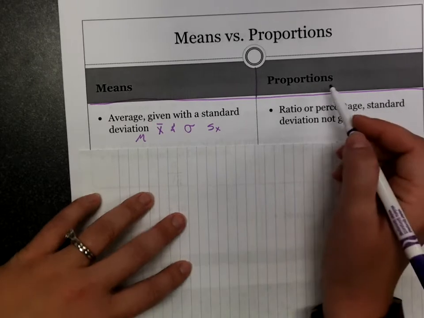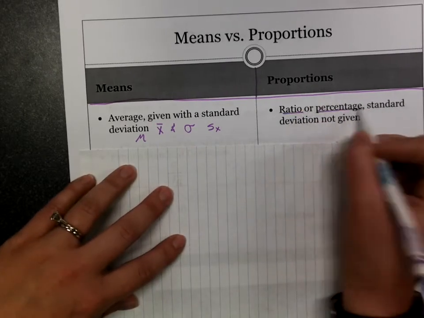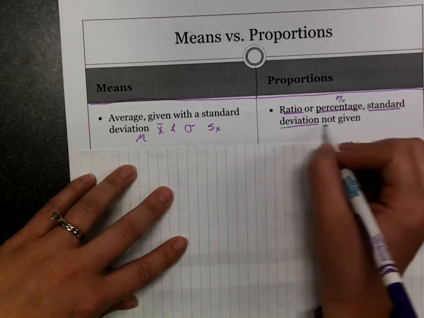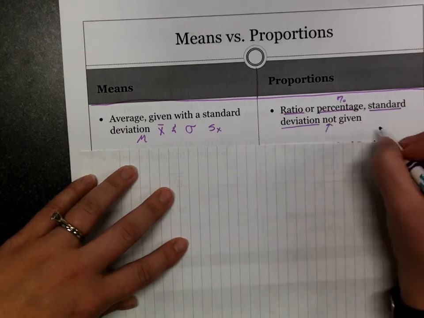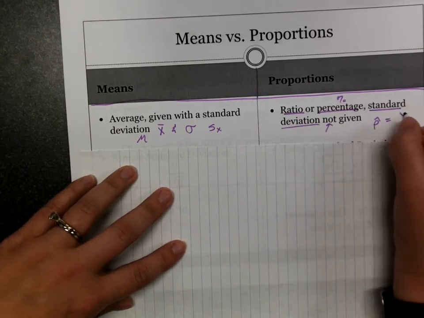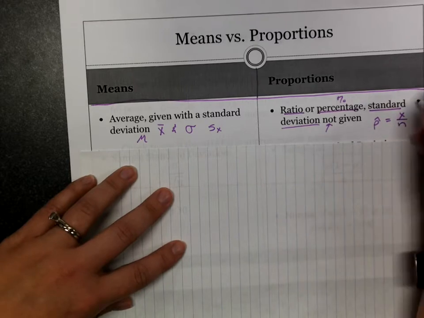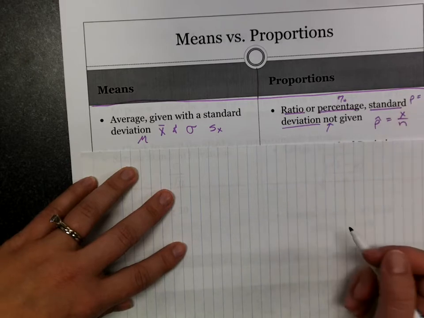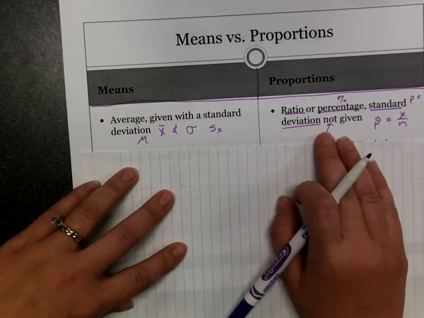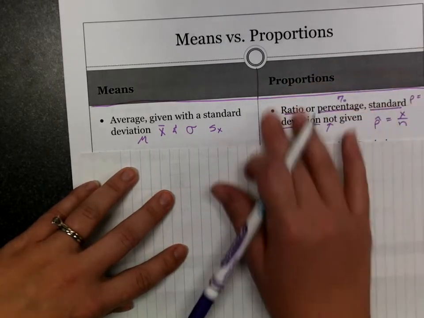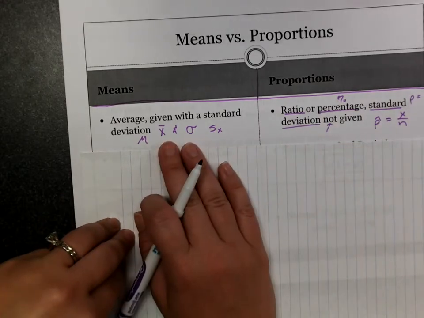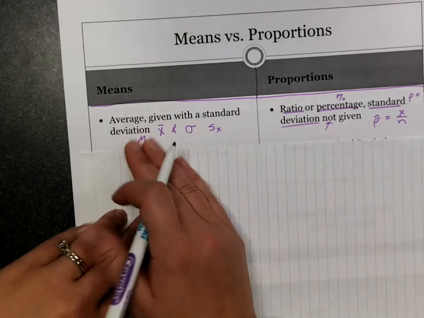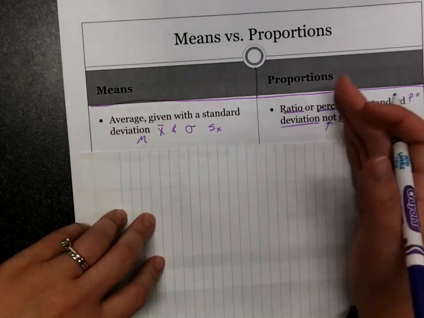A proportion, on the other hand, is a ratio or a percentage. So you might see a percentage. The standard deviation will not be given. You'll just be given p-hat equals x over n, or you might see a percentage of some sort in the problem. So if there's not a standard deviation, you're most likely dealing with the proportion. If there is a standard deviation, you're generally dealing with the mean. And it should be very clear in the problem if you're talking about means or proportions.